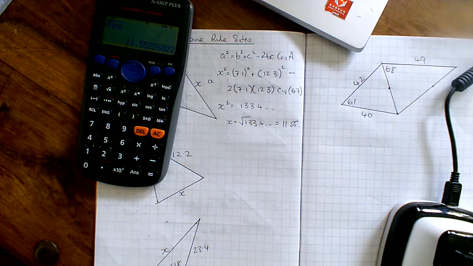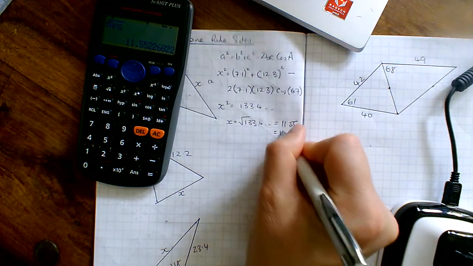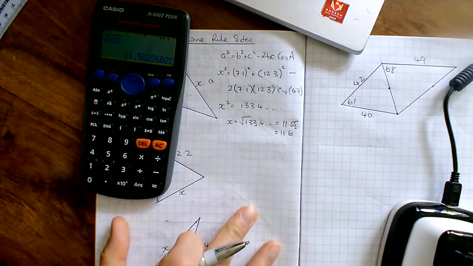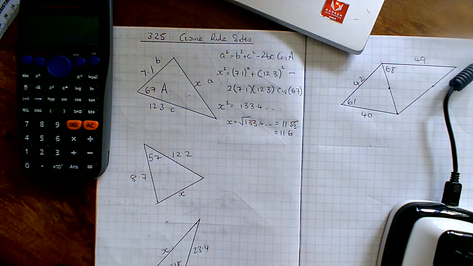If I just have a quick look at the MyMaths task itself, because I need to know what the rounding is, it says give your answers correct to 1 decimal place or better. That's a bit weird. I'm going to go 1 decimal place, so that's 11.6. So that 5 rounds that number to a 6. And that's it. So it's fairly straightforward to use the cosine rule. You just got to make sure you put the right numbers in.